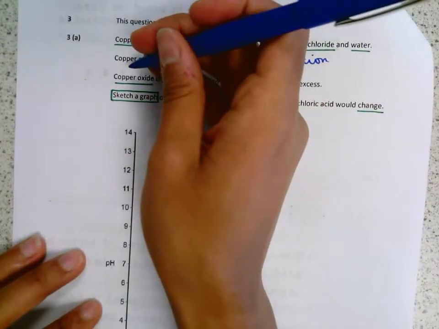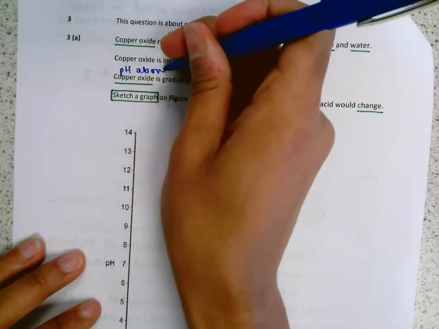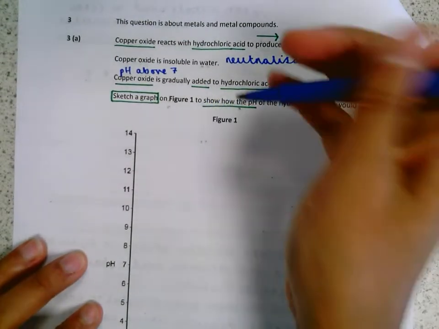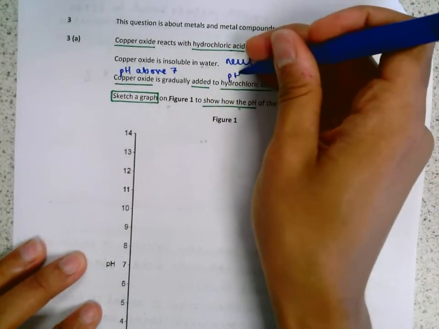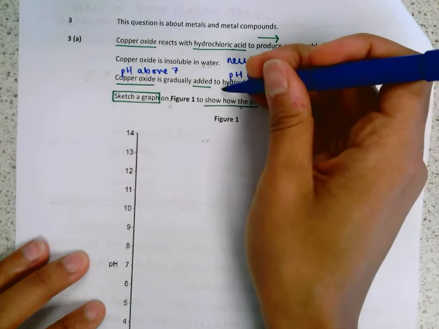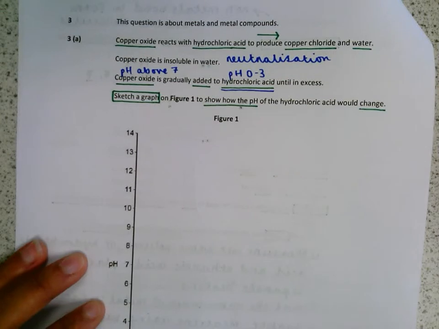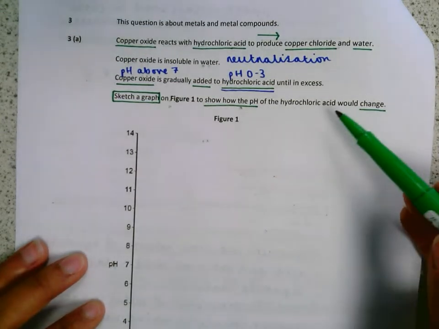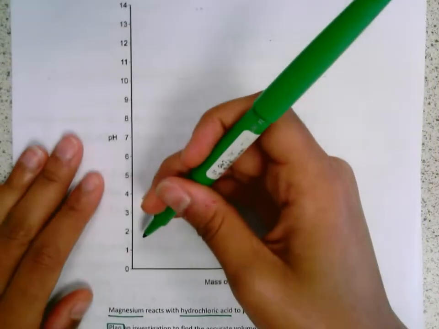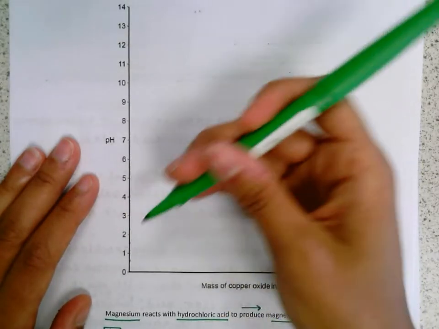So we start off with, let's say, a pH above 7 because it's a base, and then it's added to the hydrochloric acid, I would say pH 0 to 3, until in excess. So we start with the hydrochloric acid. Sketch a graph on figure 1 to show how the pH of the hydrochloric acid would change. We start with hydrochloric acid, so I'm going to say pH 1.5.